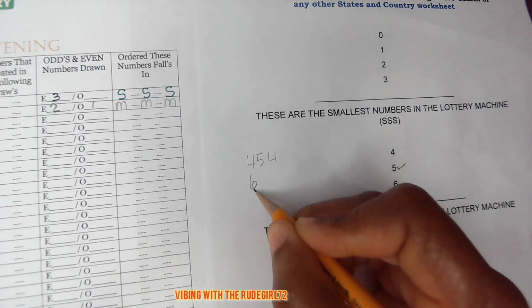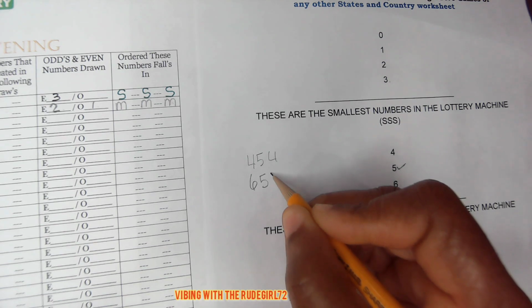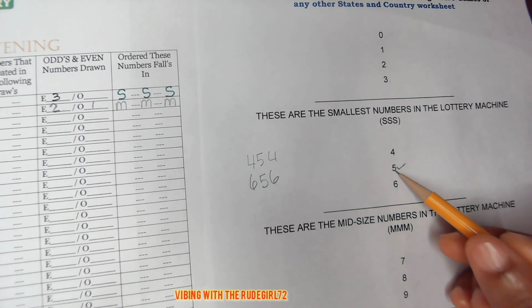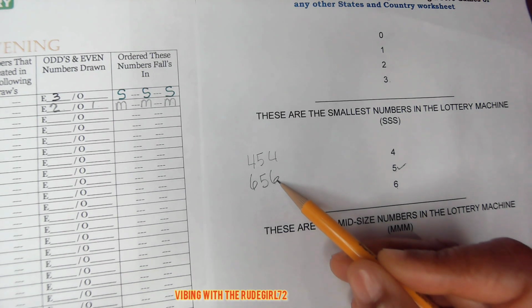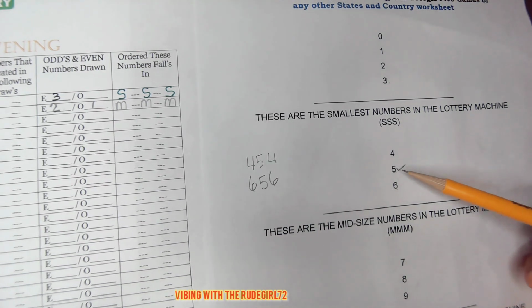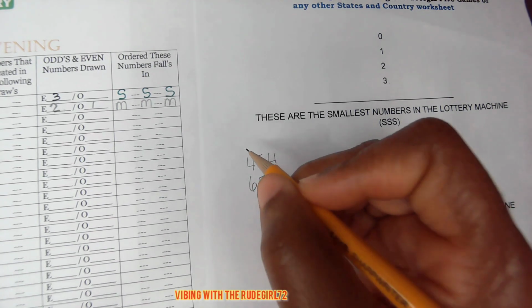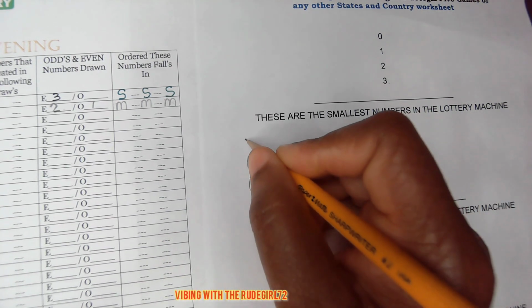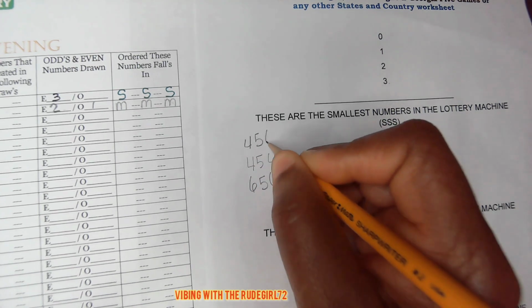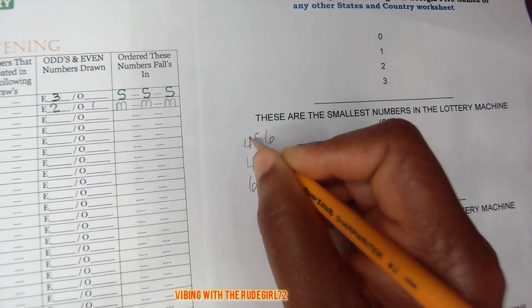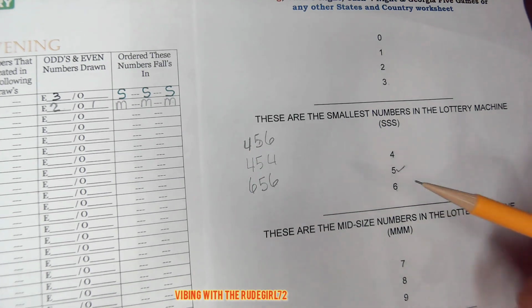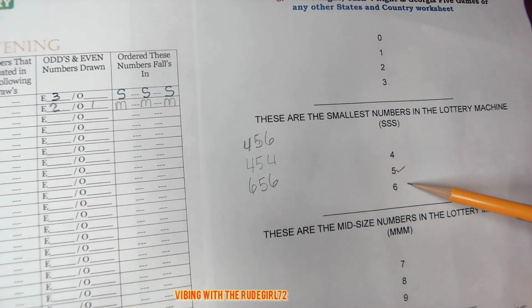So we're going to do 6, 5, 6. But remember, I'm placing this number with both of these even numbers because it's only 2 numbers that are left. And as a backup, you could always play the whole entire thing the exact way as it is, so you have all numbers from the same group.